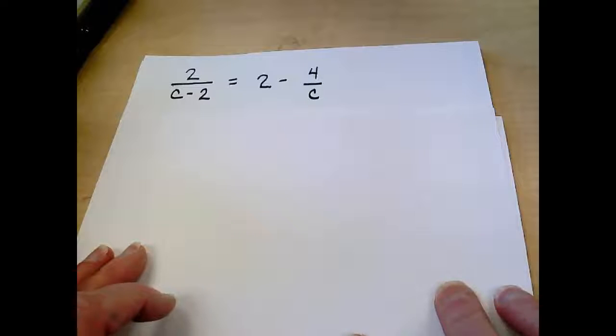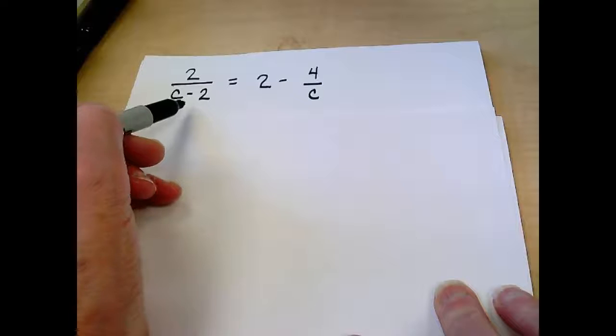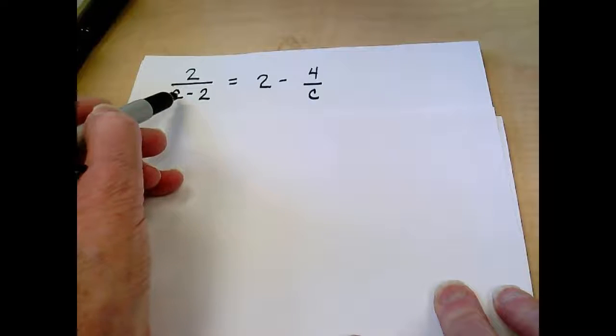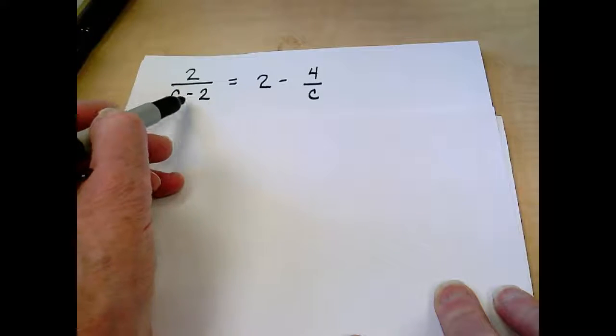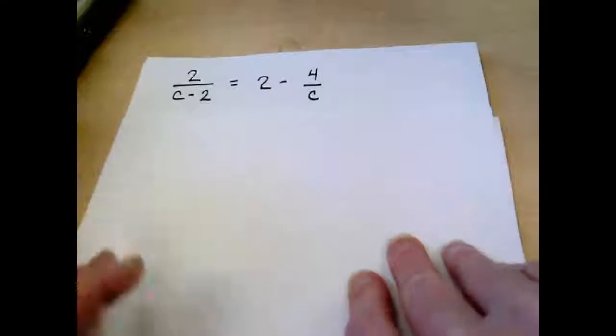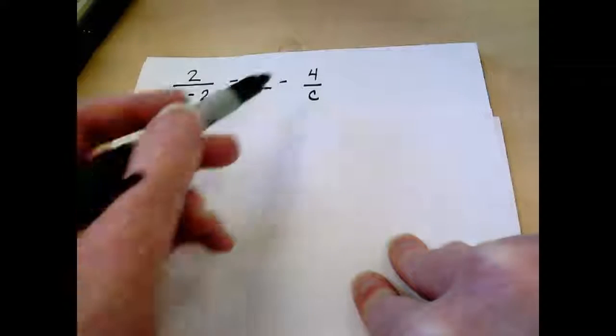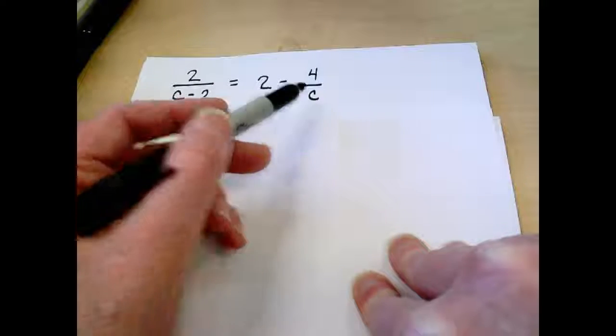So another type of problem you could have would have not only a number times a variable, but in this case c minus 2 numbers added or subtracted, and the constant c. So when we have that, c minus 2 is actually one number. c would be a different number.